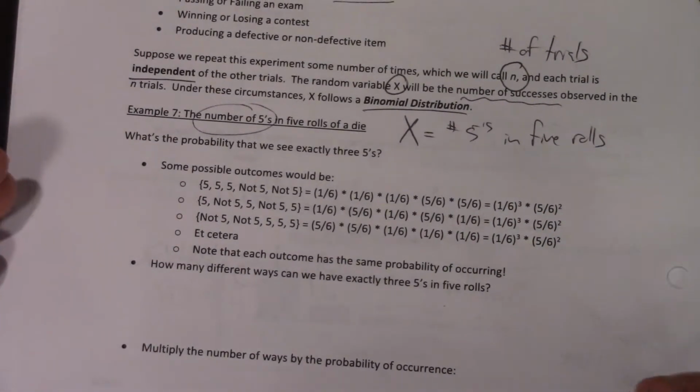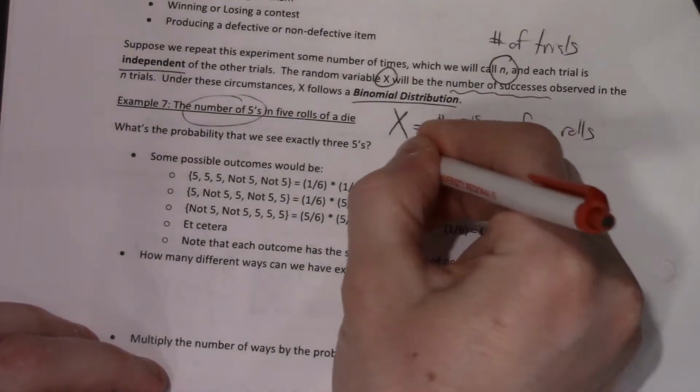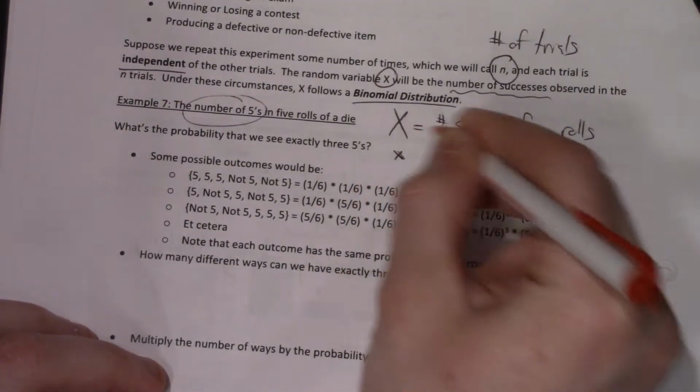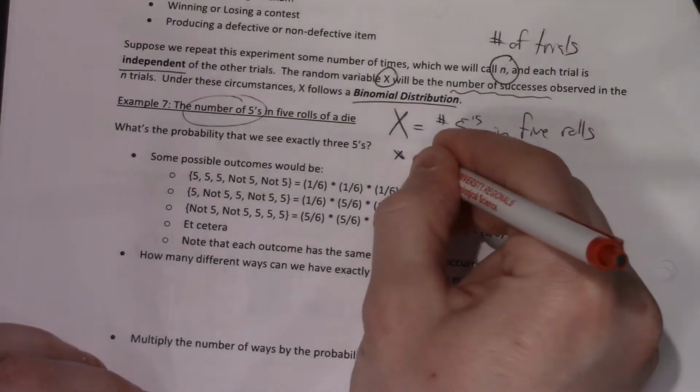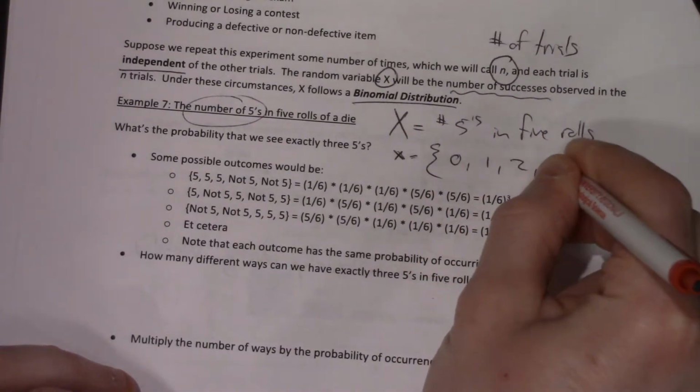And maybe we're interested in setting up the probability distribution for this random variable. So the first thing to think about would be, well, what are the values of little x? How many 5s could we see? So we could have none, all the way up to all 5 could be 5s.